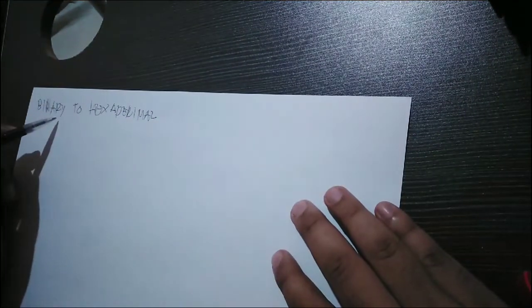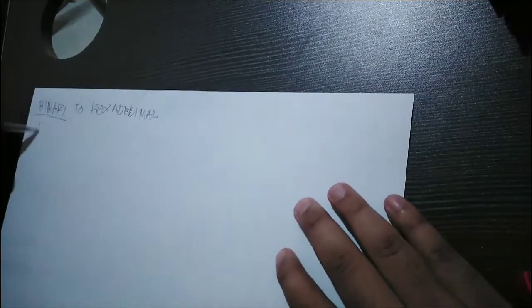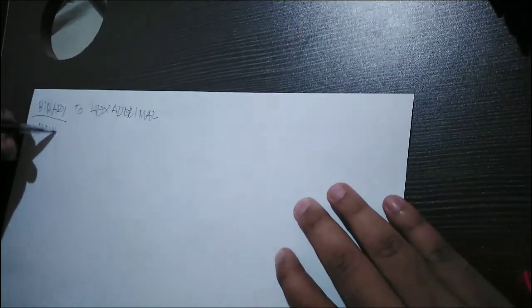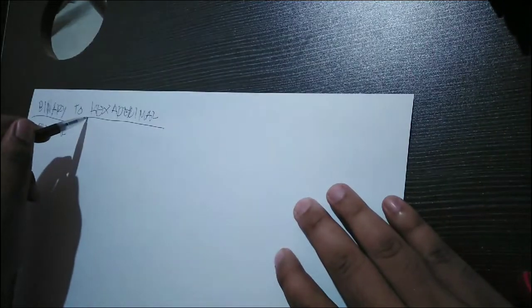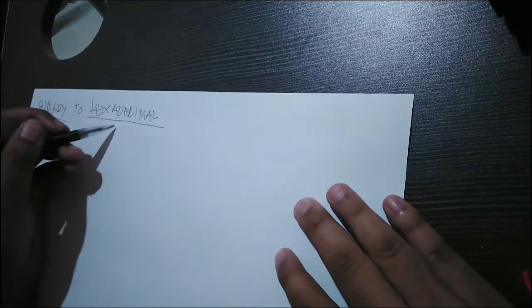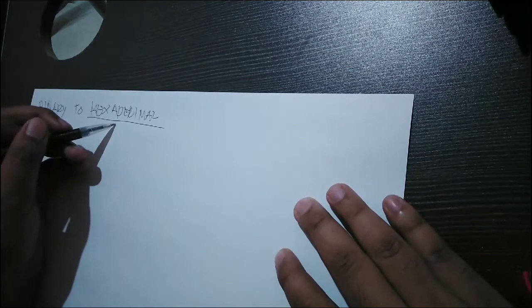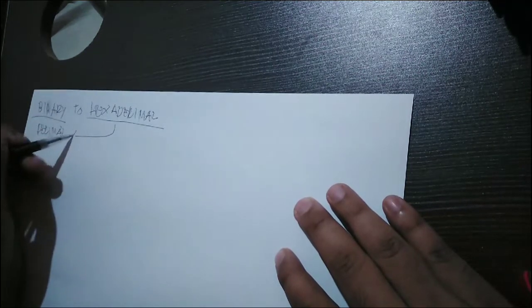We will use binary to decimal to check if the hexadecimal is correct, which is we will also convert hexadecimal to decimal. So let's have an example of 1 0 1 1 0 1 1 1.